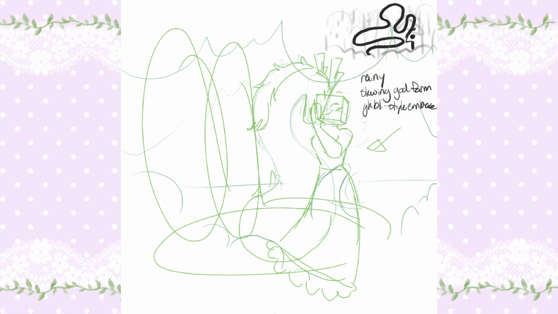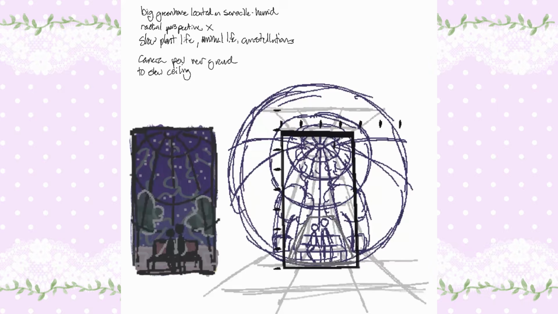We didn't get past the planning stage because I don't know how to draw dragons. Oops. Last but not least, we have this perspective-based piece where they're in a big greenhouse that has lots of plants in it and they're sitting next to each other and being all cute. 3 guesses why I didn't make it past the planning stage.